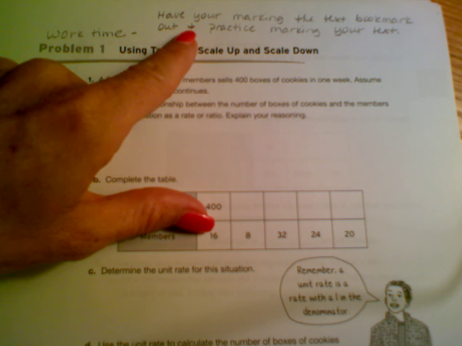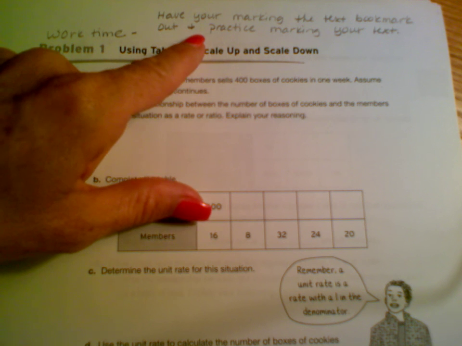and I would like you to practice your marking the text strategies. So remember, circling words that tell you what we're going to be doing. If you have to determine, if you have to write, if you have to calculate, if you have to complete, those are all words that we should be circling. We're also circling numbers. So think about what needs to be underlined, what needs to be circled.